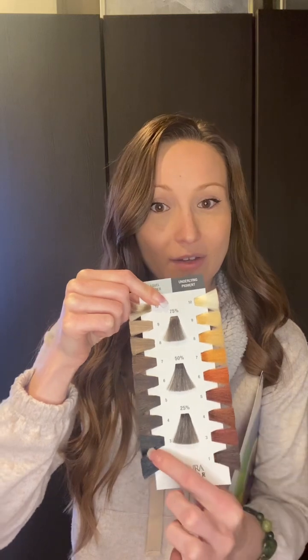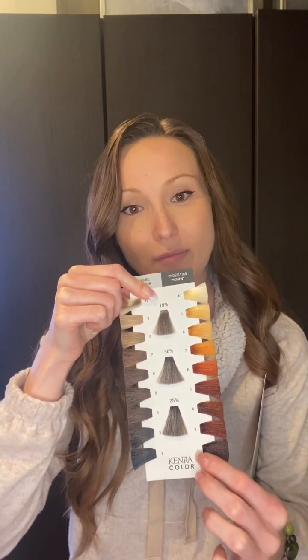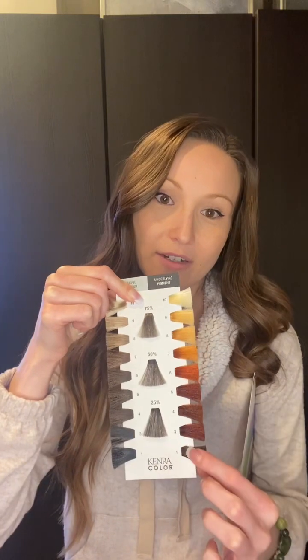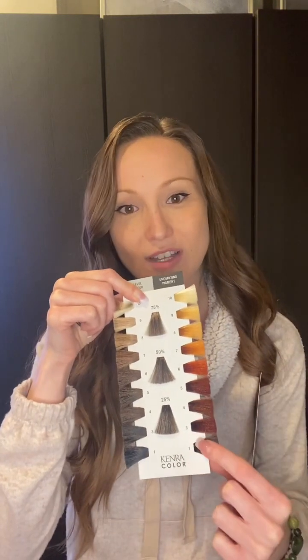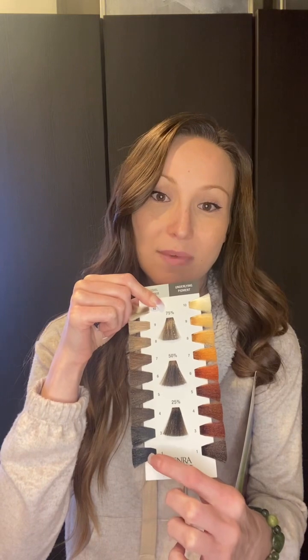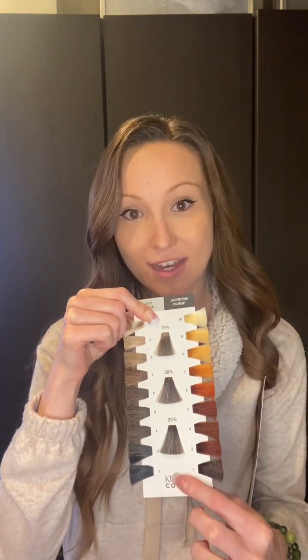And if you notice too, Kenra doesn't carry a level 2, because between a 1 and a 3 they usually blur pretty close together, right? They're both really dark, so to have a level 2 is just not necessary. If you do want to create a level 2, you could easily mix a 1 and a 3 to create that.